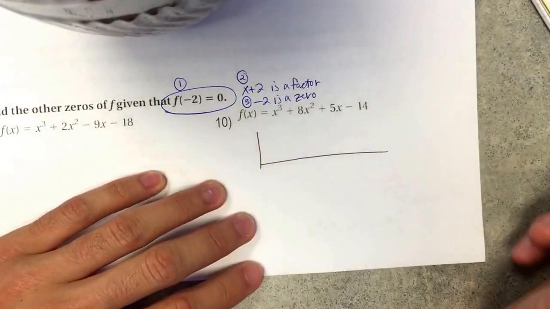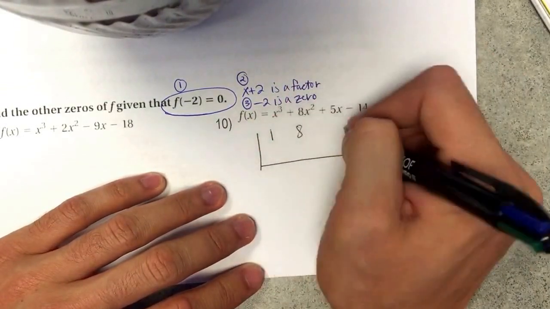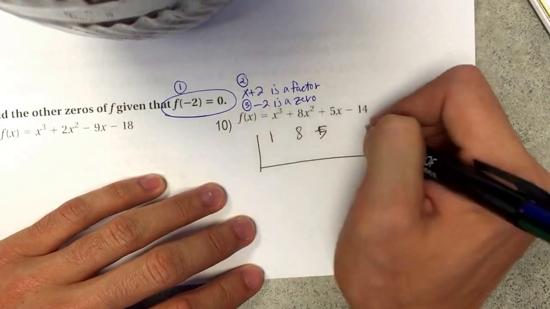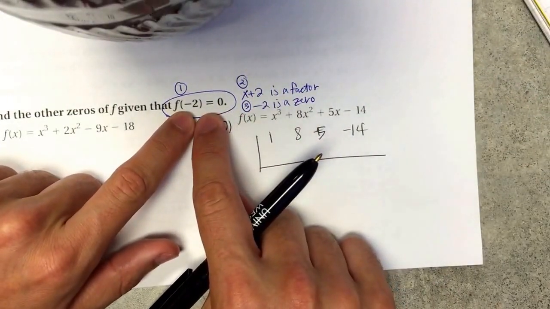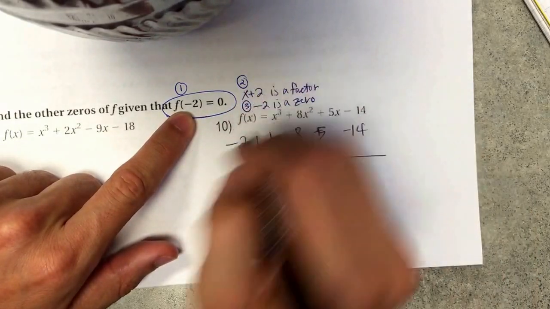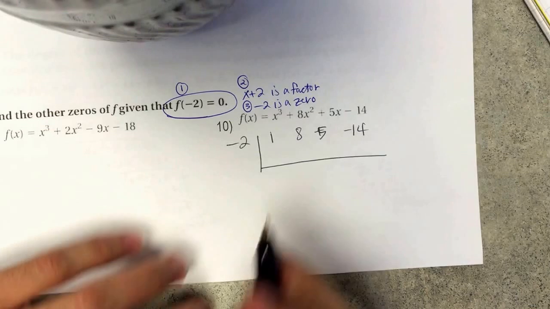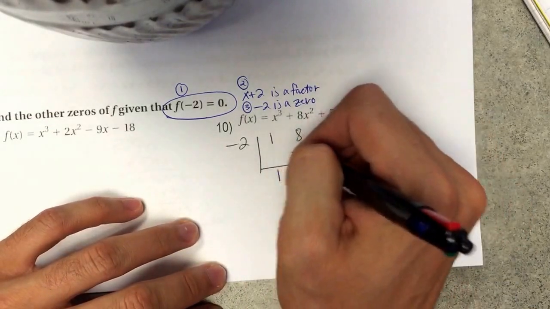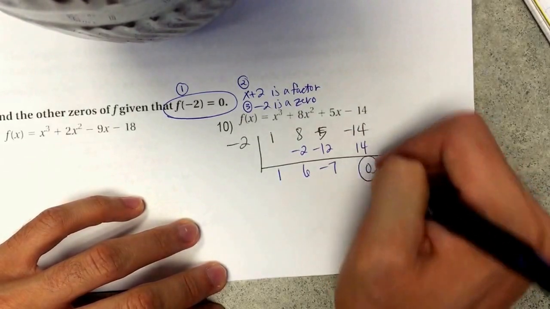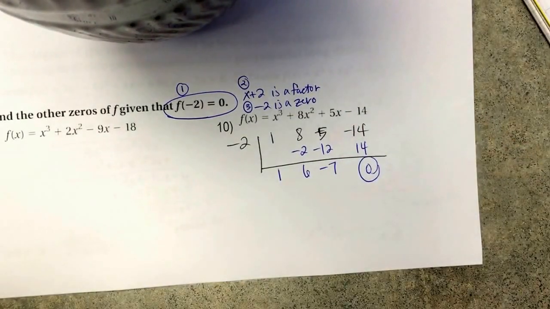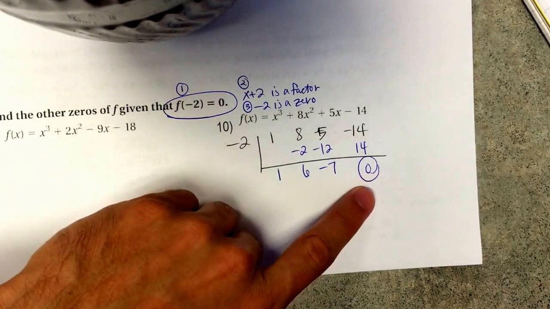First thing, let's set up the synthetic. No terms missing. So 1, 8, 5, and negative 14. Since f of negative 2 equals 0, that means that negative 2 is a 0. So that is the number I'm going to use. And I'm going to drop and multiply. So this proves that negative 2 is a 0 because I got a remainder of 0.